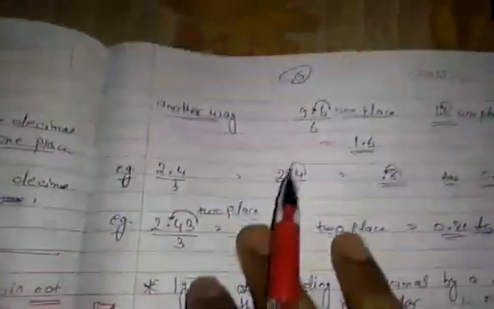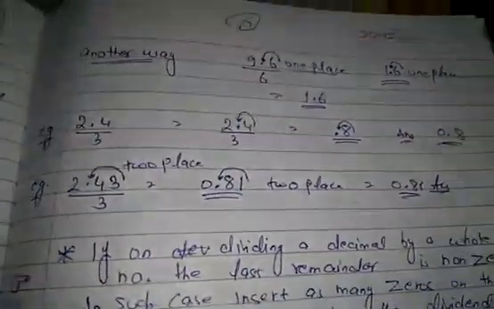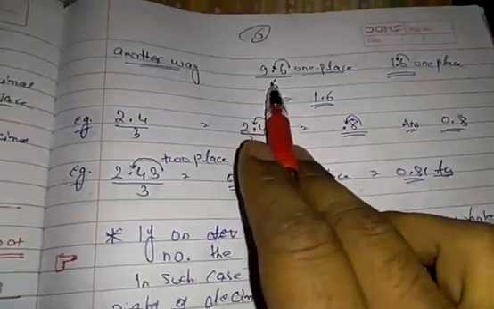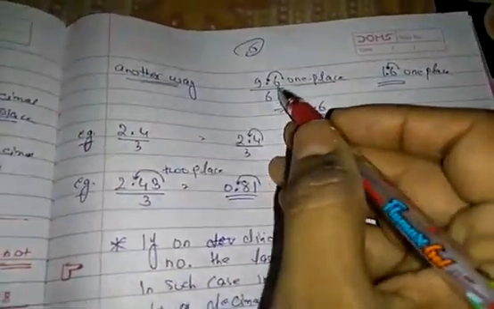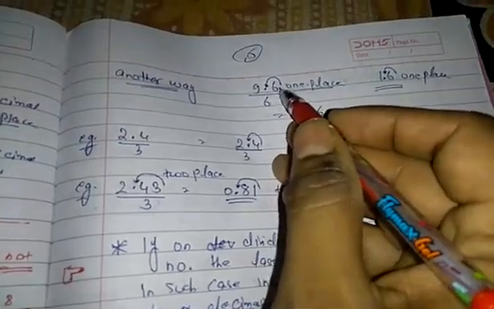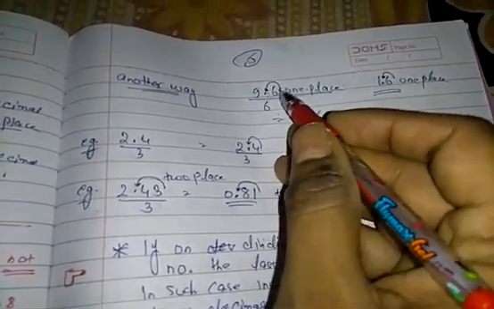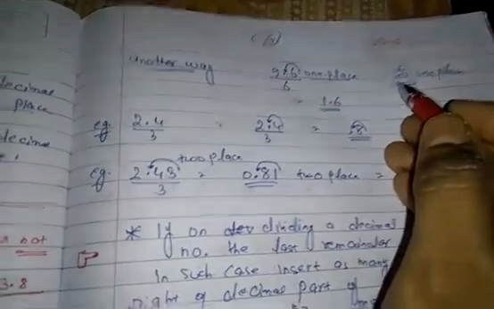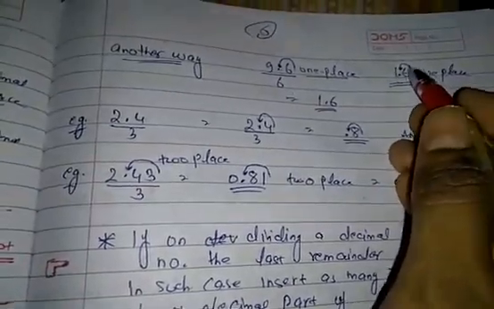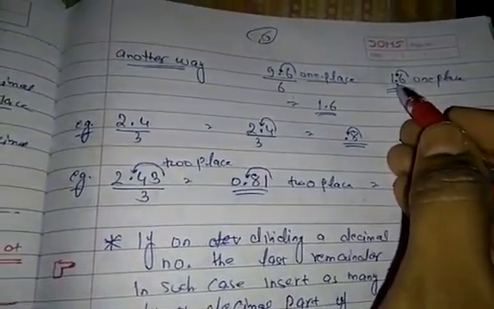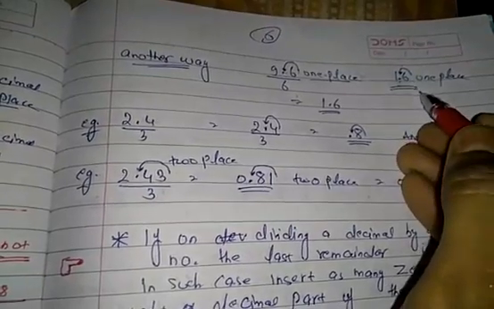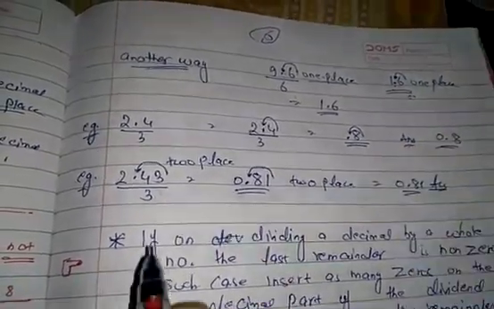Another way, same example, 9.6 divided by 6. Here the point is after one place, so the answer will be 16, but the point will come after one place, counting from the right hand side.